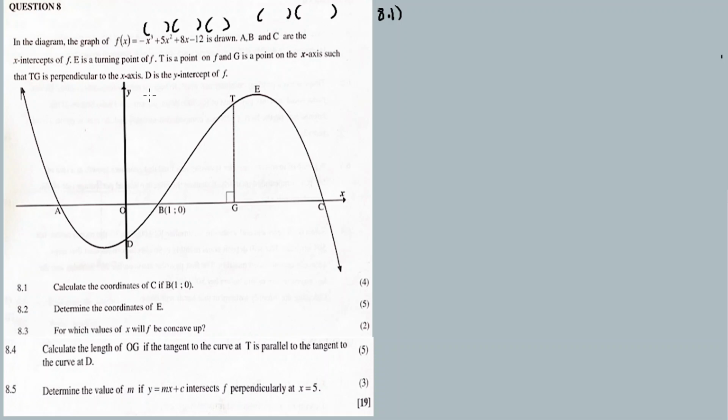Now here, I'm assuming you know that, but I'm just reminding you that if you want the x-intercepts of a cubic function, you must factorize this expression, right? So let's use the long division for once. Since it's an x-intercept, x is equal to 1. It means that we have a factor of x minus 1. x minus 1 is a factor of this expression.